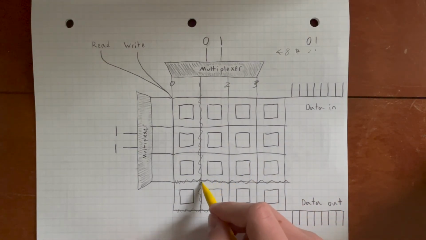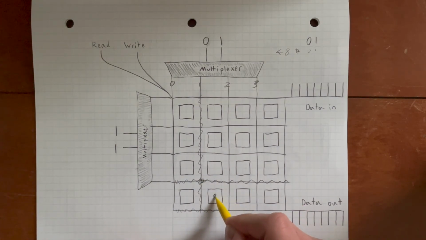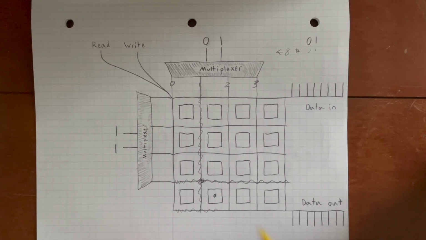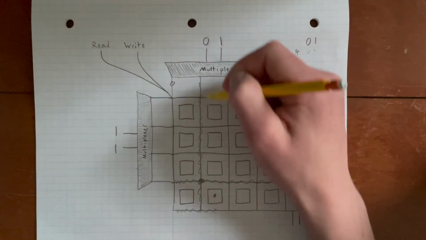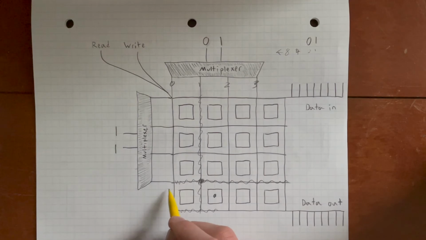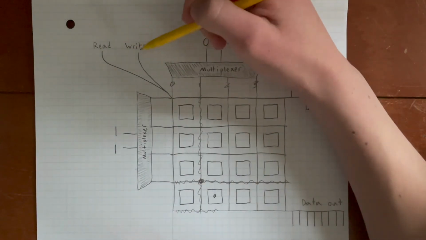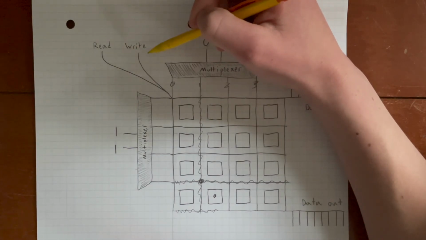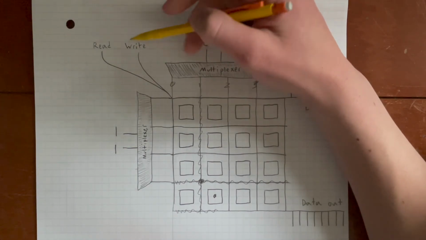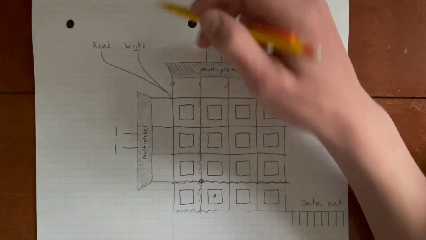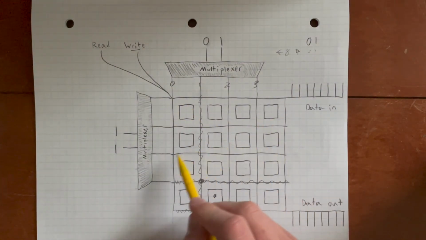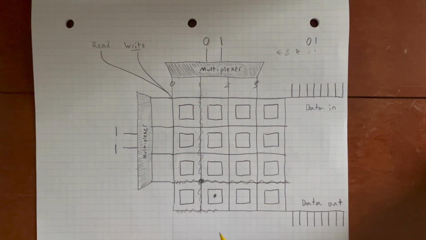So, as we can see, this is the register being turned on right now, because it's right at the intersection of 1 and 3. So the next thing we do is we'll have either the read or the write enable on. So let's just say we have the write enable wire on. That will send a signal to every one of these, but it will only activate on this one.